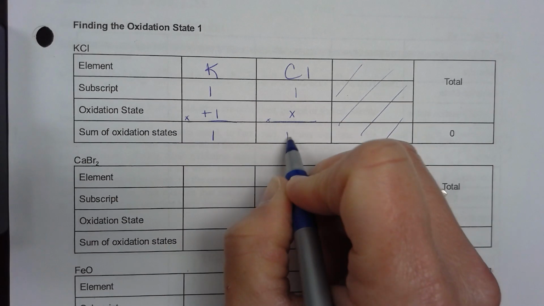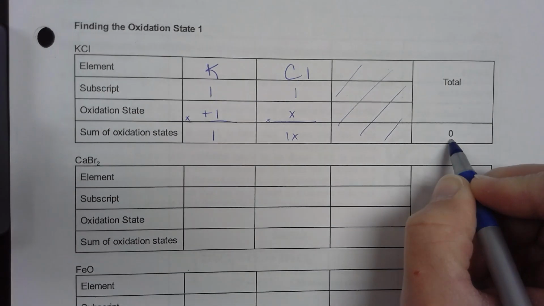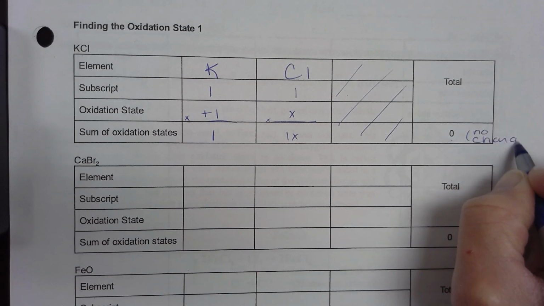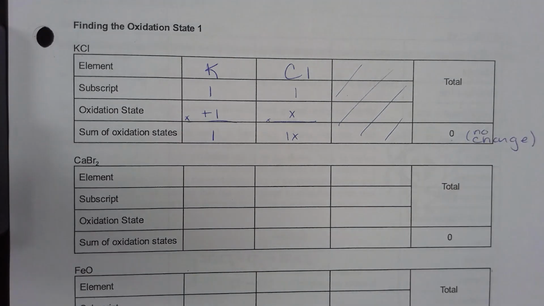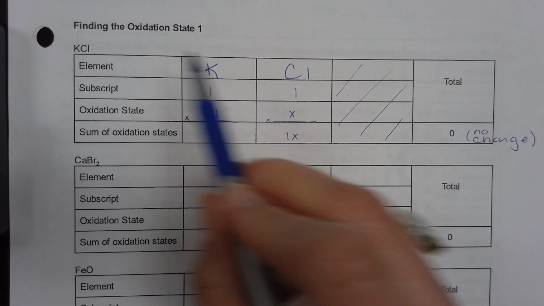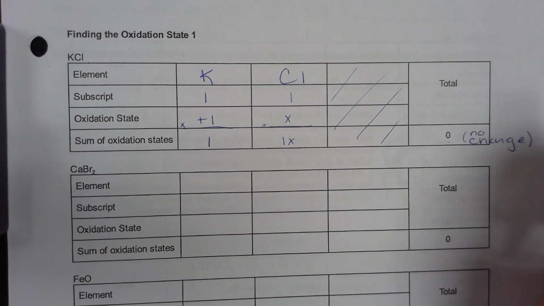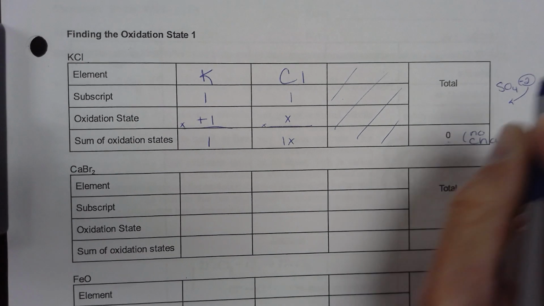Now the 0 is no charge. There's no charge on this compound, so it goes here. If we had a compound with a charge, say SO4 with a -2, this would go over here, okay? But this one is 0. So now we multiply through.